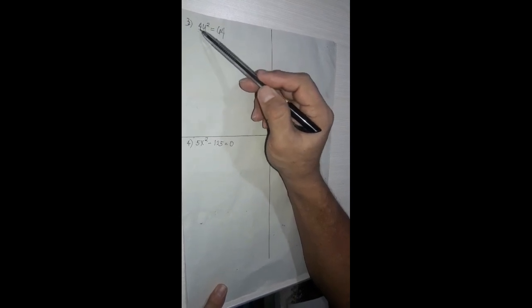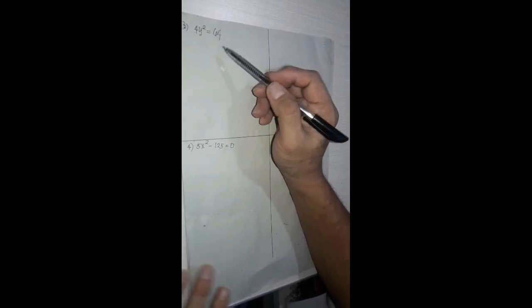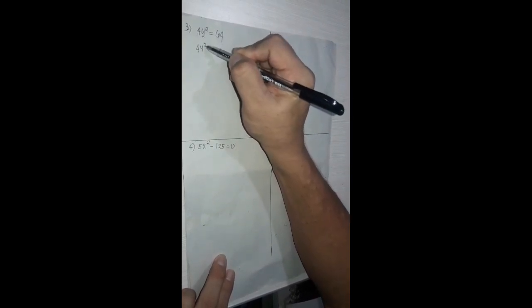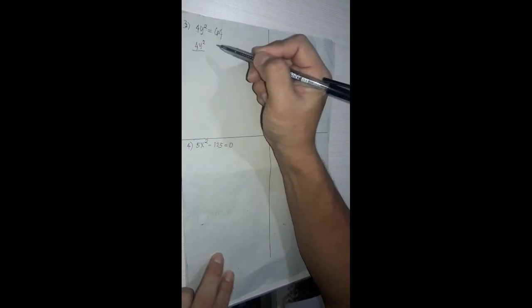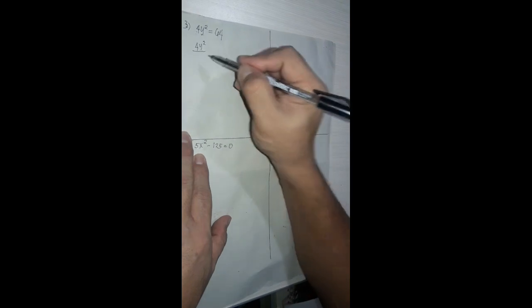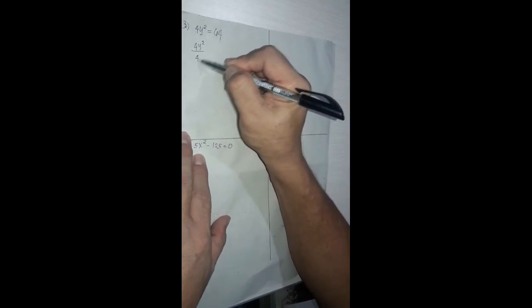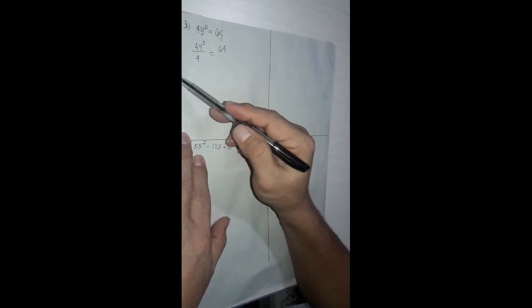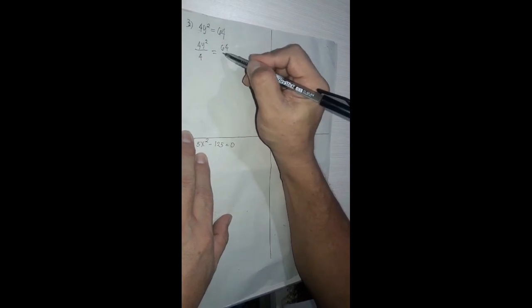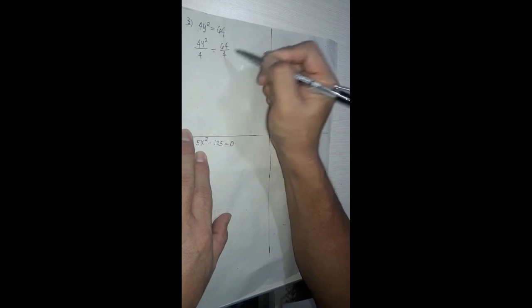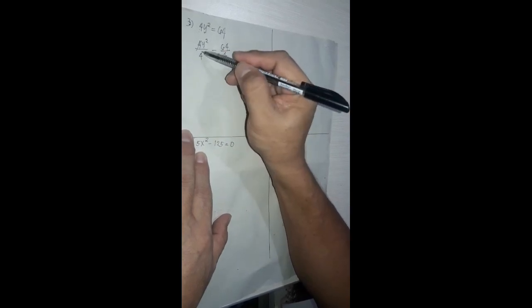So eliminating first the numerical coefficient, we have 4y squared over, since we want to eliminate the numerical coefficient of 4, we have to divide it by 4, equals 64. What is added to the left side of the equation should be added also to the right side of the equation. We added over 4, so write over 4. This is cancelled out.